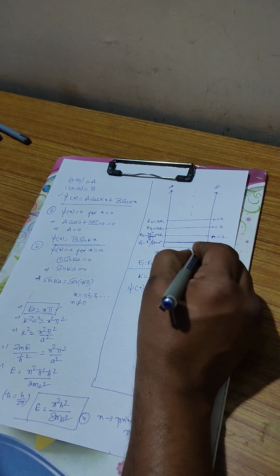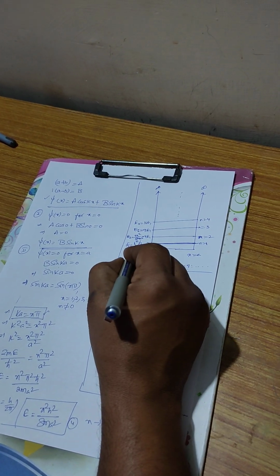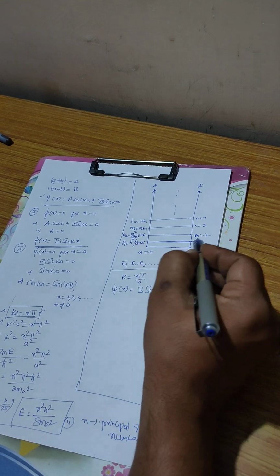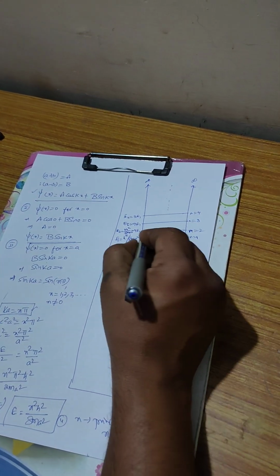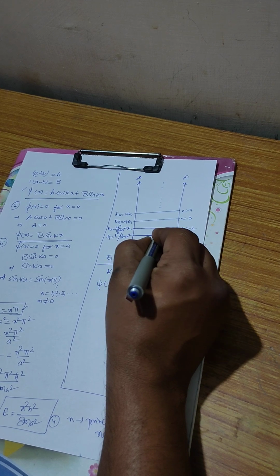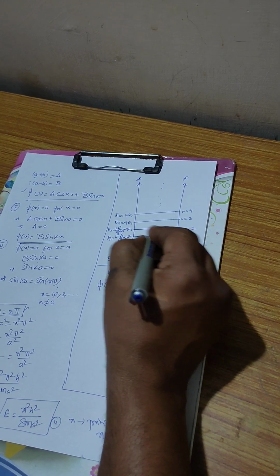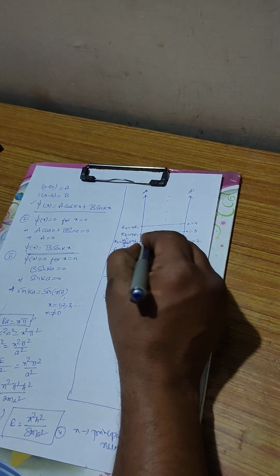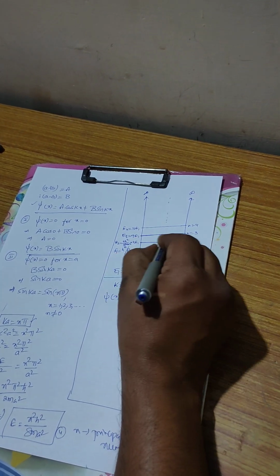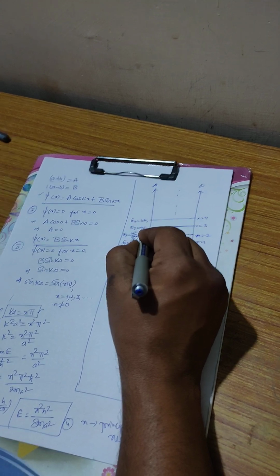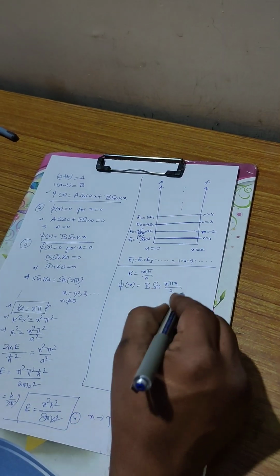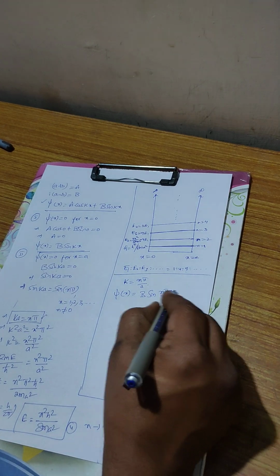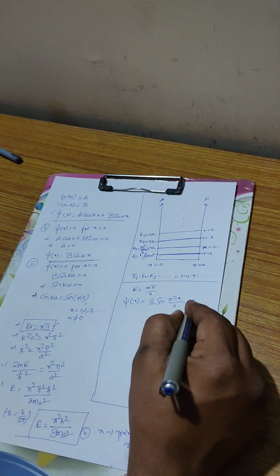So in this ground state, the energy of the electron is h square by 8 m a square. If you put n equal to 2 here, it represents the first excited quantum state for the electron and the energy is 4 E1. If you put n equal to 3, then we get the second excited quantum state for the electron where the energy is 9 E1, and so on. So psi of x represents the various allowed quantum states for the electron to occupy.